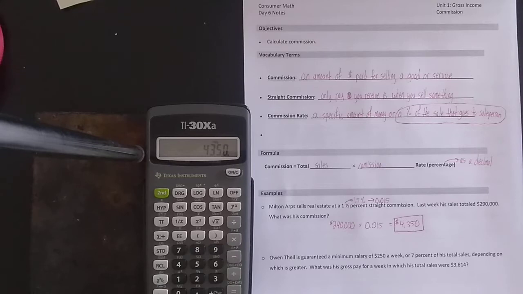Owen Thiel is guaranteed a minimum salary of $250 a week, or 7% of his total sales, depending on which is greater. What is his gross pay for a week in which his total sales were $3,614? So this is a little better than straight commission. This is saying even if you don't sell anything, we're still going to give you $250 a week. That's really not a lot, but we're still going to give you this. But if you make enough in sales so that the commission that you would make is greater than $250, then we're going to pay you that instead.